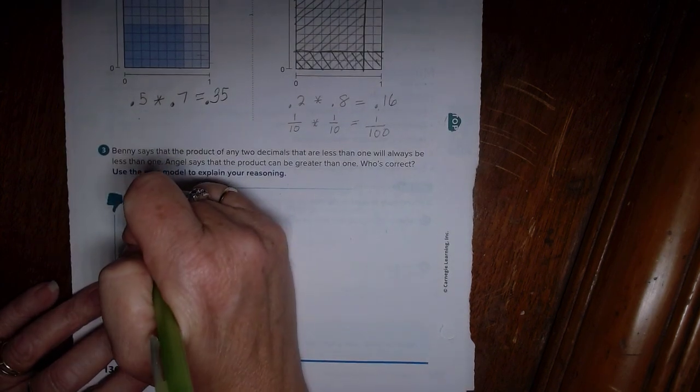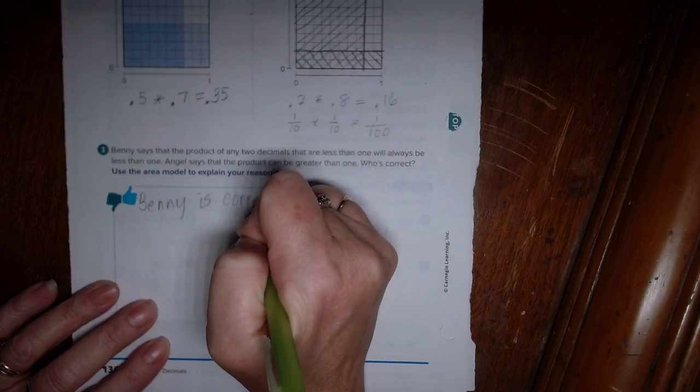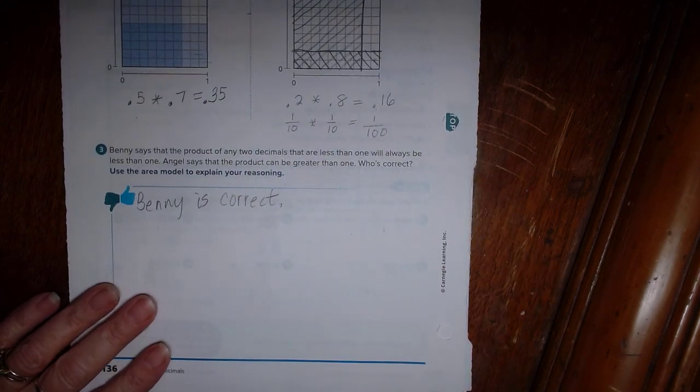Okay. Benny says that the product of any two decimals that are less than 1 will always be less than 1. Angel says the product can be greater than 1. Who's correct? Please pause, think about it, write an answer. Okay, so if you said Benny is correct, then you are right. Benny is correct. So why is Benny correct?